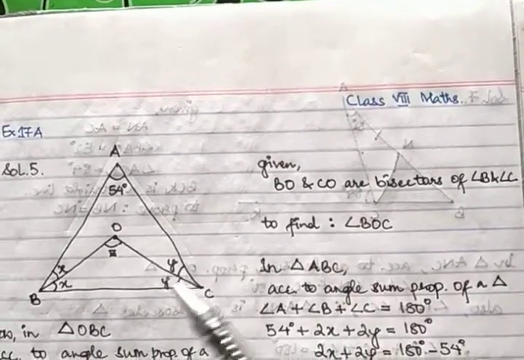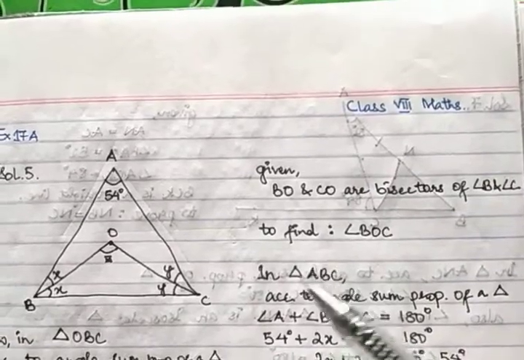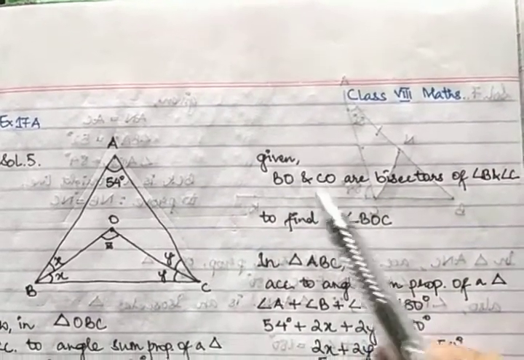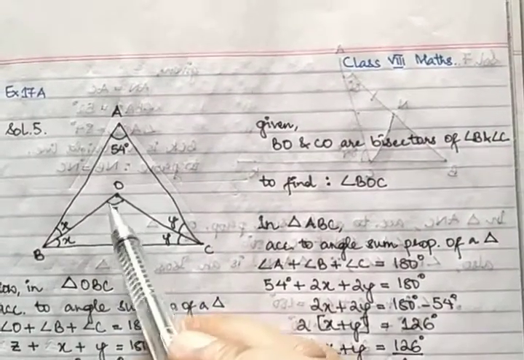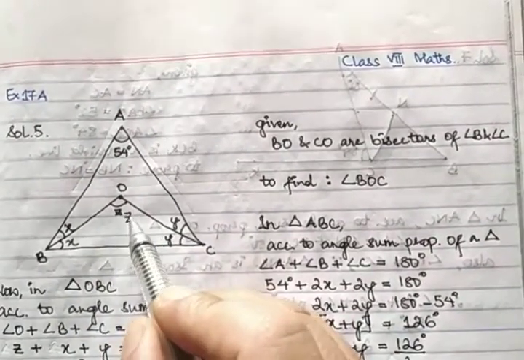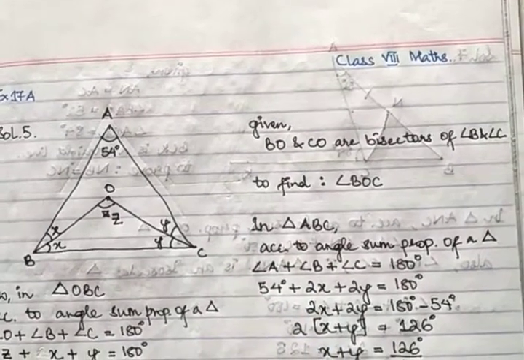After drawing the figure, please first write what is given and what we need to find. That is what I have done here. After drawing the figure, I have written the given, and to find, we need to find BOC. BOC has been represented with Z. It may not seem clear to you, but it's Z. So we need to find Z.